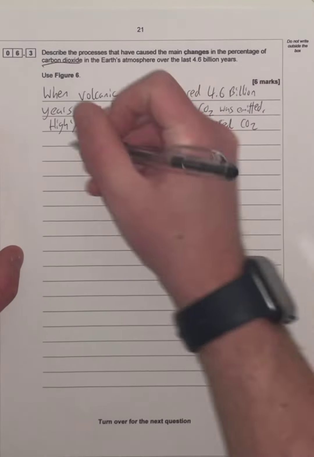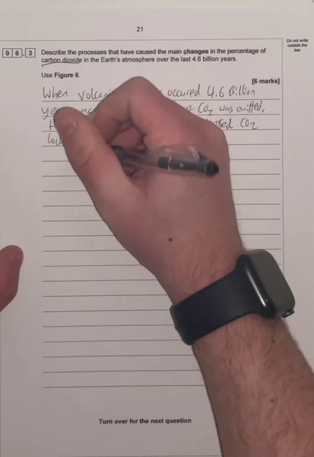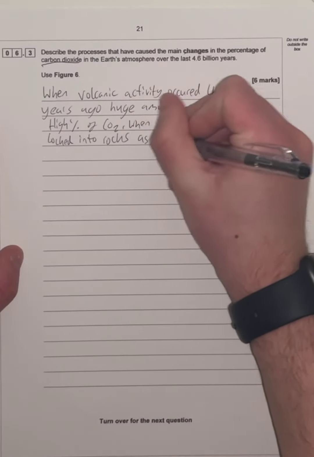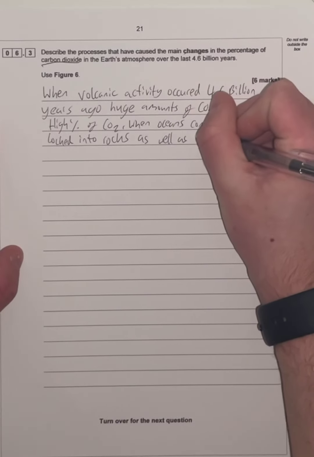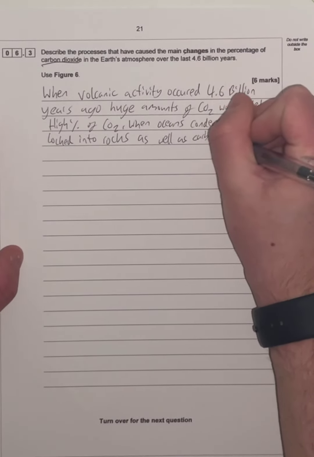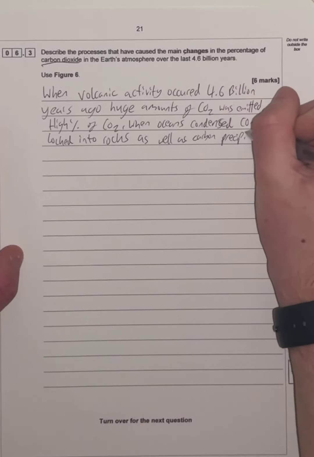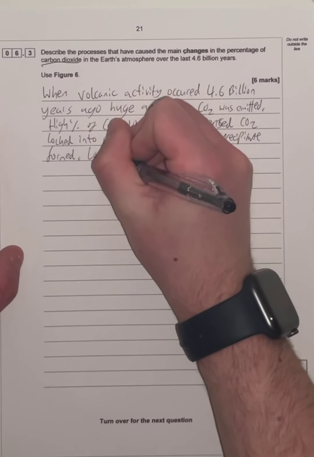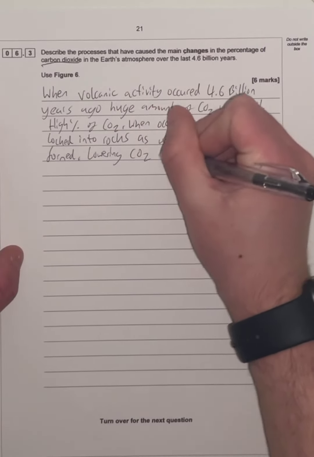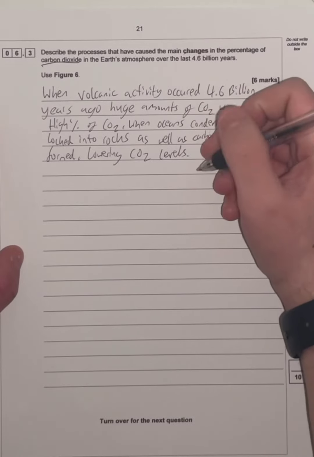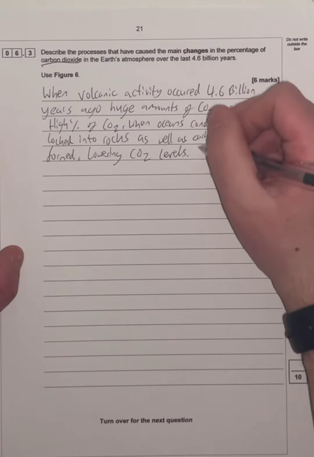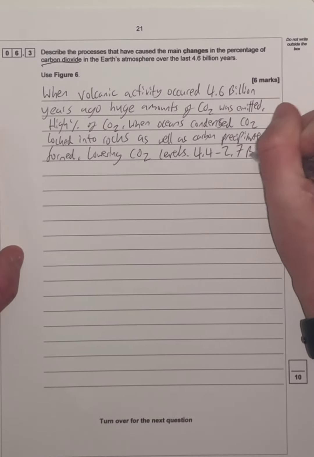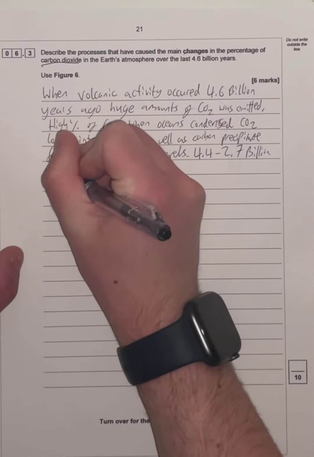So then the CO2 was locked into rocks, as well as carbon precipitate formed, lowering CO2 levels. So all of this was between 4.4 and 2.7 billion years ago.